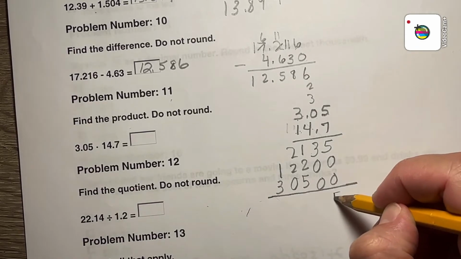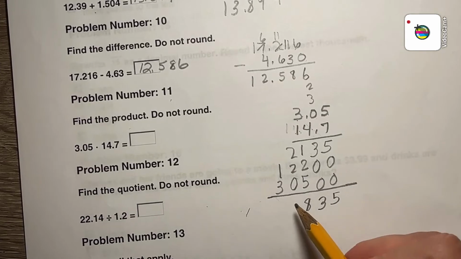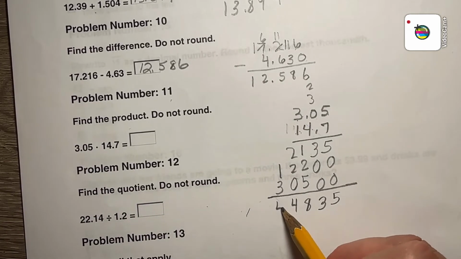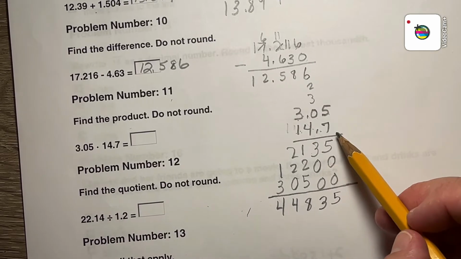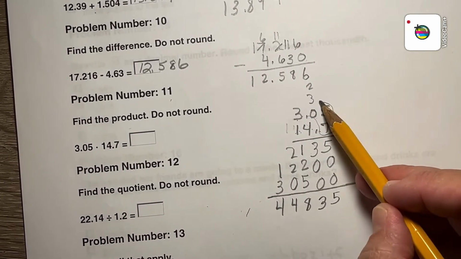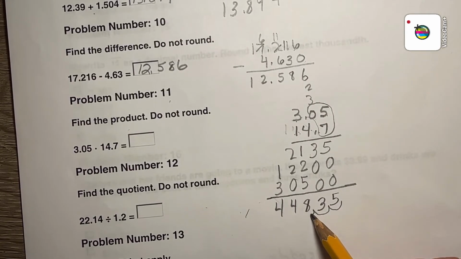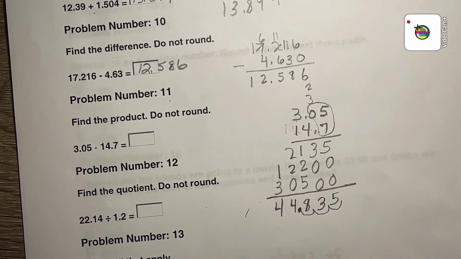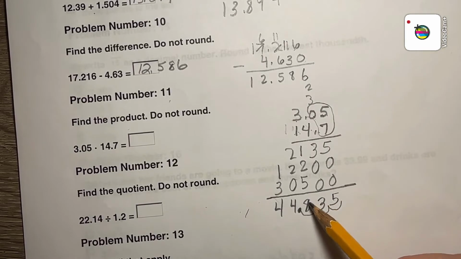Add 5, 3, 8, 4, and 4. Now, the decimals, you're going to use them because there are 3 decimal places. So we are going to need to move our decimal to have 3 decimal places also. Okay? 1, 2, 3, 1, 2, 3.